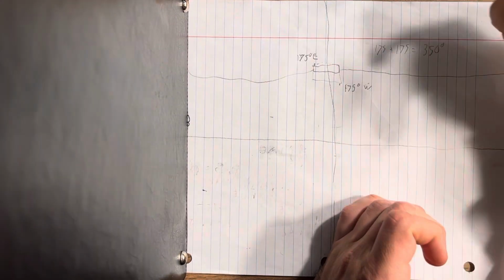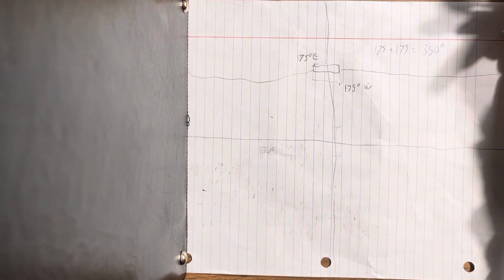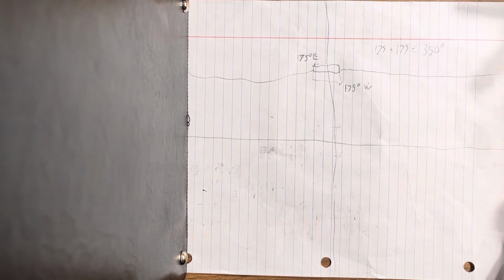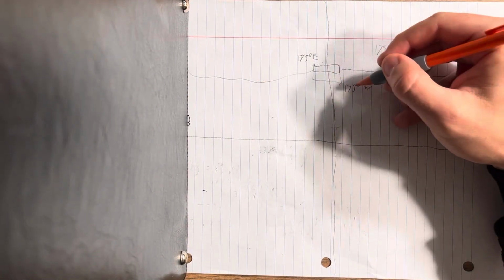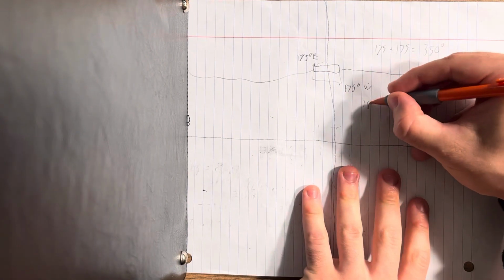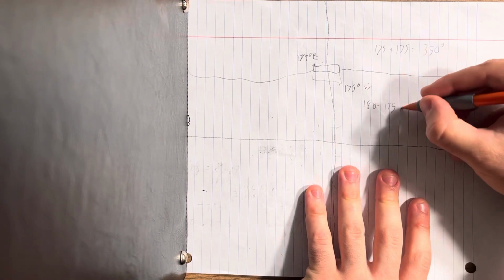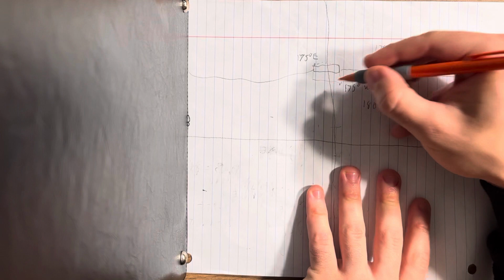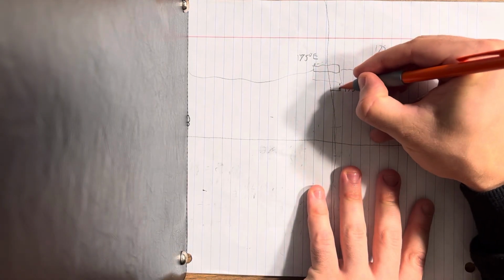So there are two ways that you could deal with this problem that both work, and there's nothing wrong with one or the other. It just depends on what you prefer. You could either subtract both of these numbers from 180. So 180 minus 175 gets you 5. You do that for this, therefore getting this distance here.